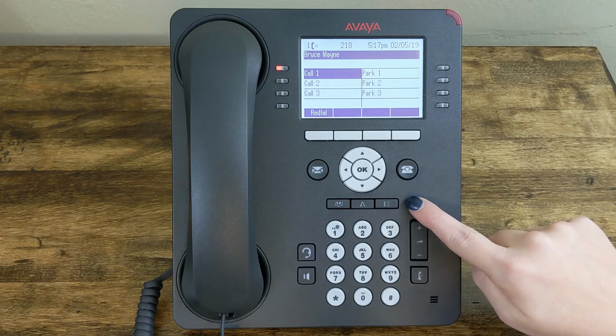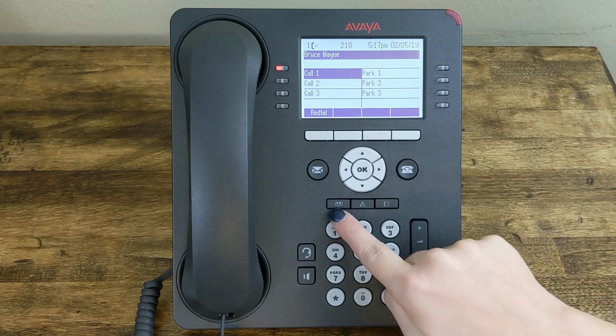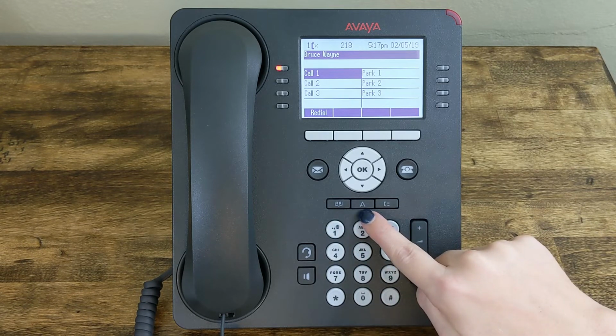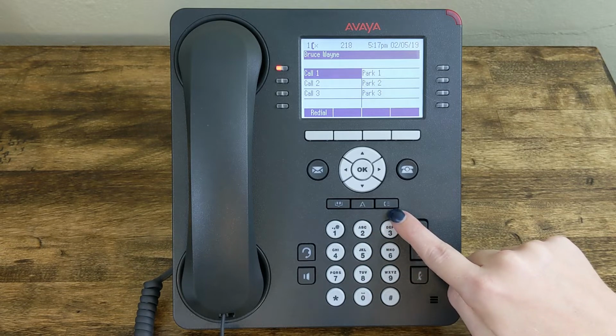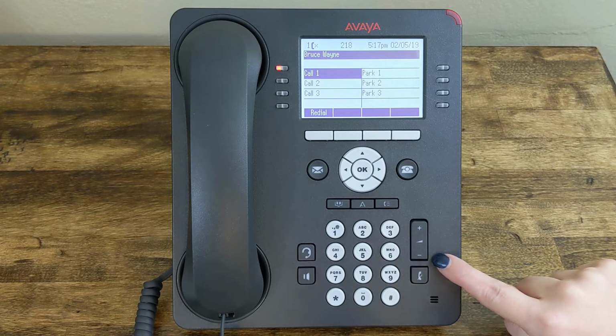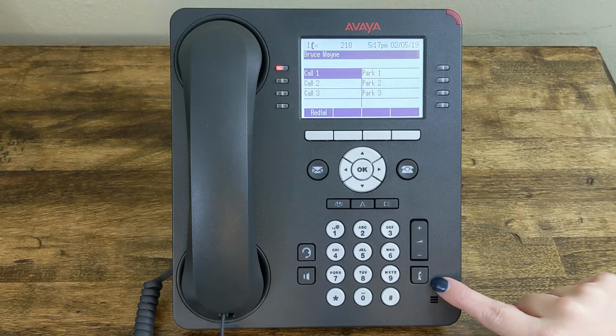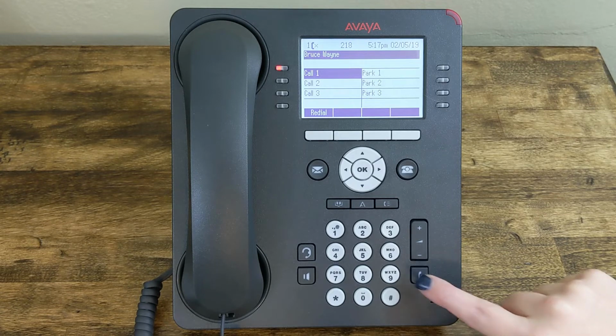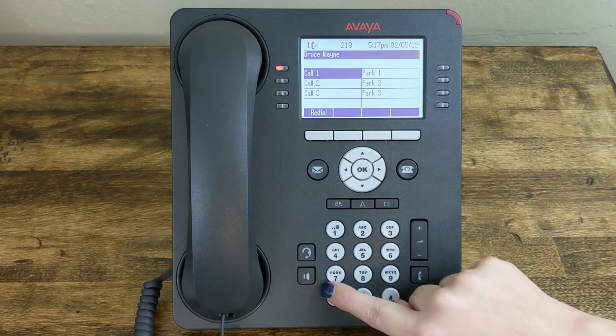Underneath of those, you have 3 black buttons: your contacts button, your menu button, and your history button. Along the right-hand side of the phone are your volume-related buttons: volume up, volume down, and the mute button. Finally, on the right side, you have your headset button and your speaker button.